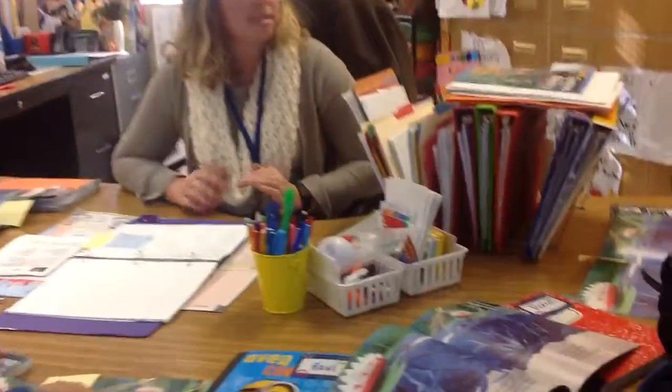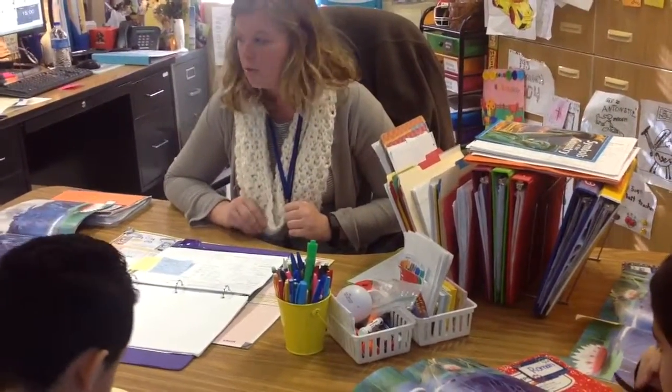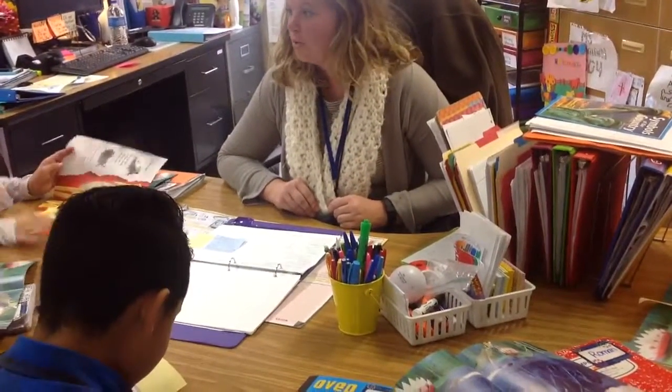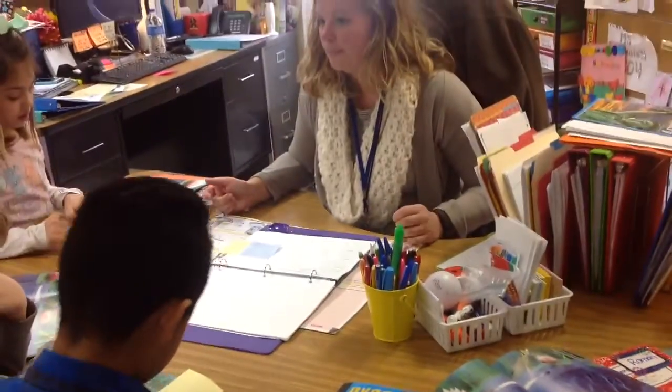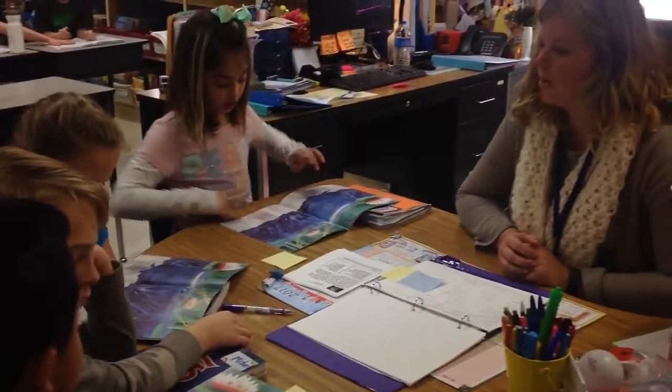But remember, something that you can do in nonfiction books, if you don't know what a word is, what can you do to help you? What can you do to help you if you don't know what a word is in your book? You can sound out the word. Okay, so that's definitely a great strategy. What else can you do that helps you figure out what the word might mean?